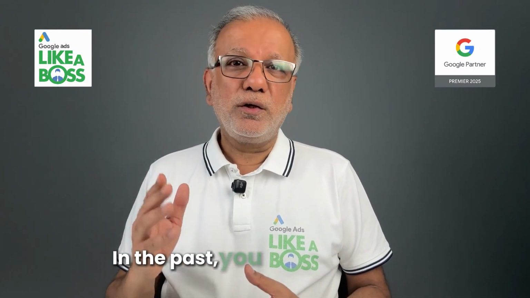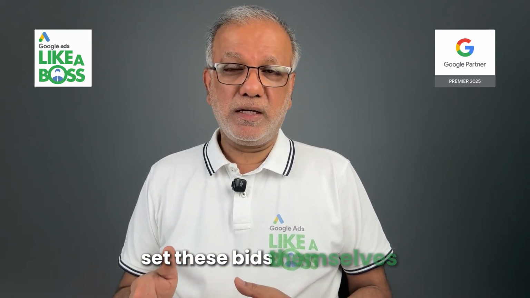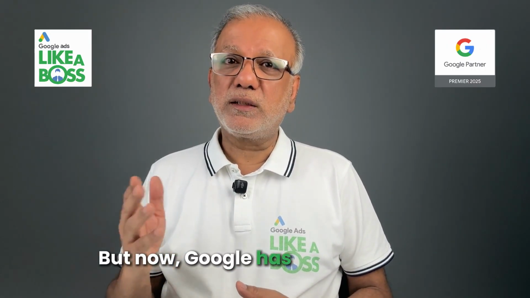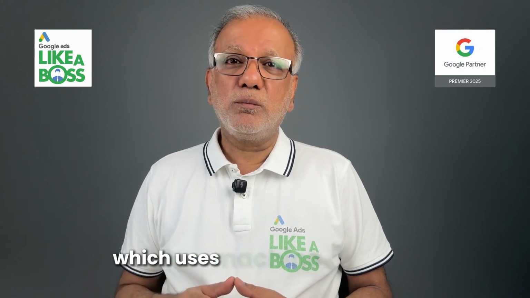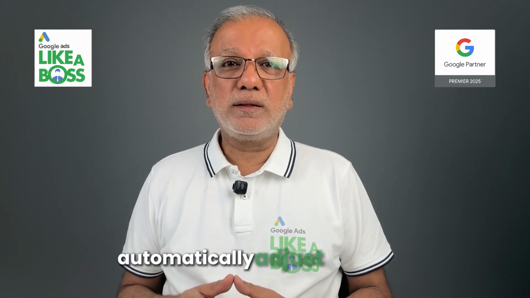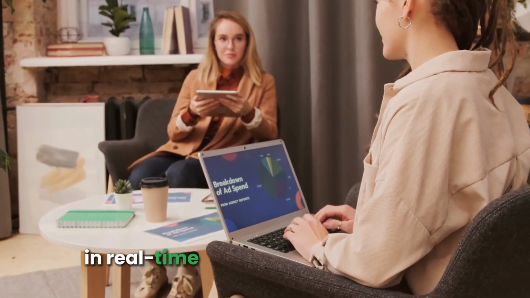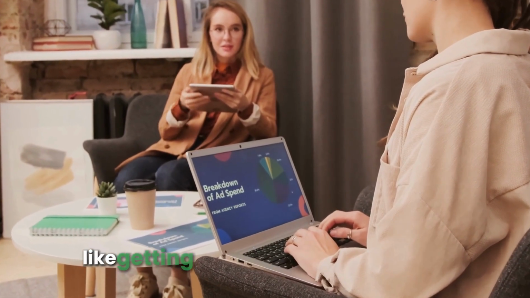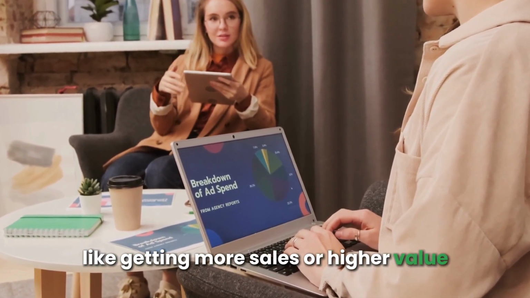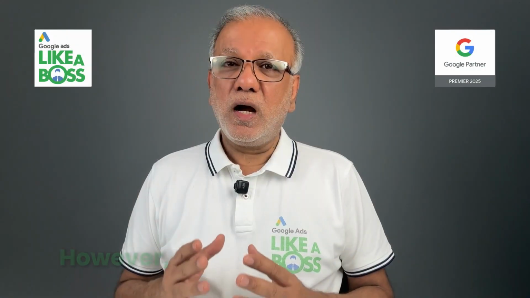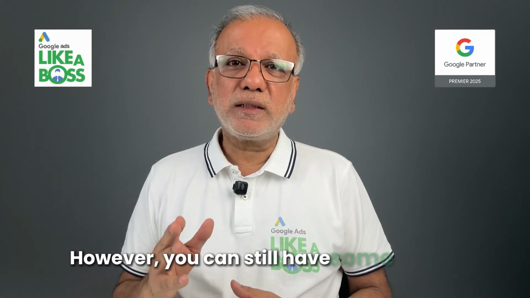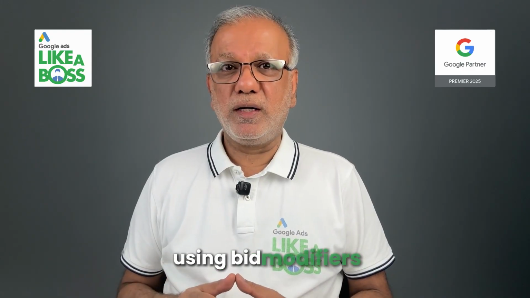In the past, you would manually set these bids yourself, but now Google has Smart Bidding, which uses machine learning to automatically adjust your bids in real time to help you achieve goals like getting more sales or higher value conversions. However, you can still have some control using bid modifiers.